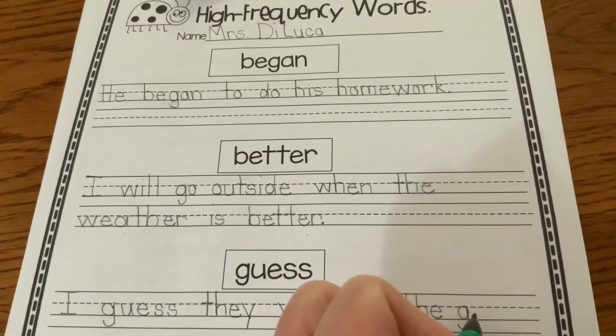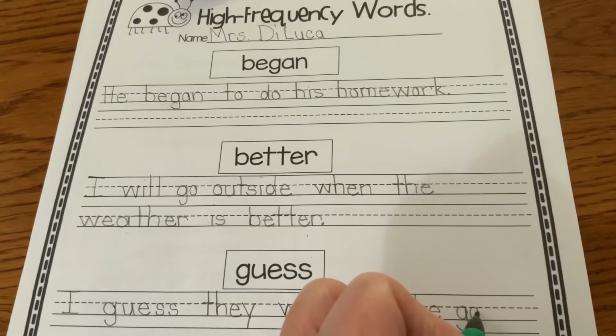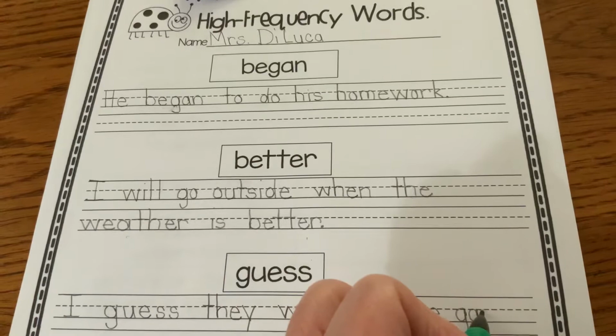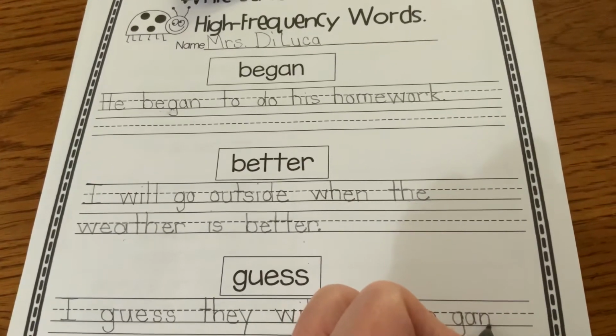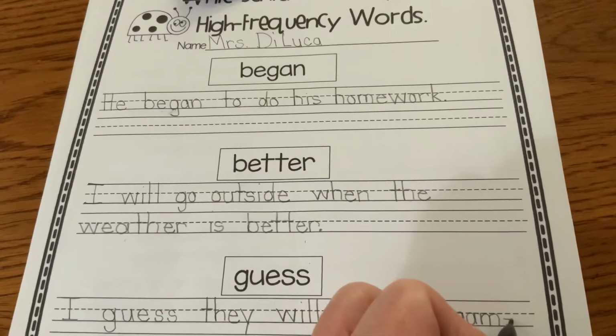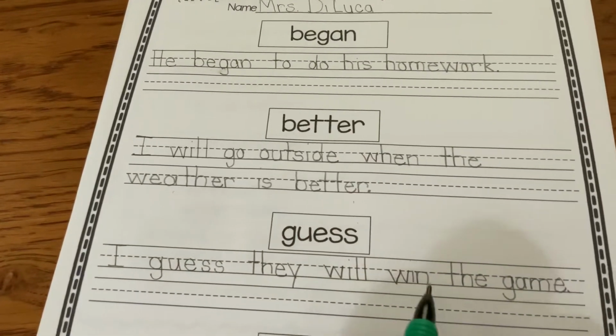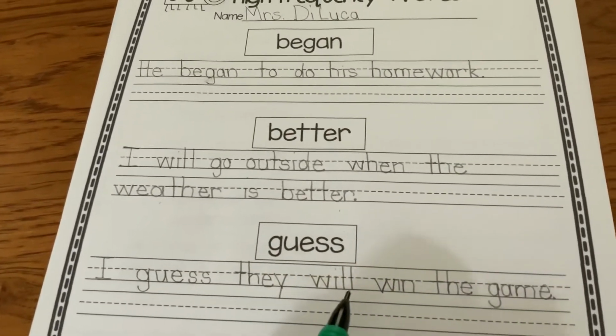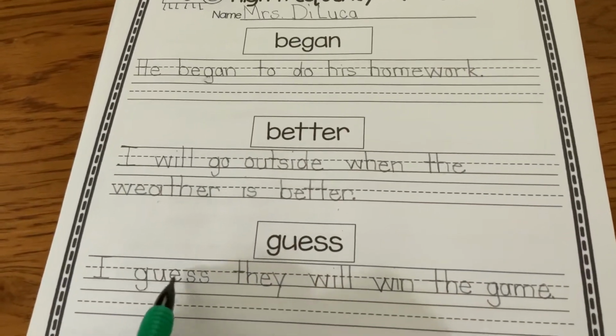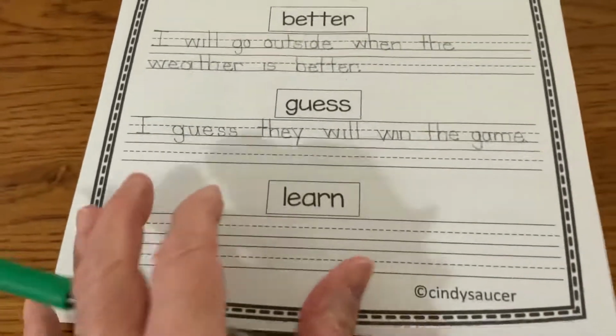Remember, the G has a tail that hangs below the line. Whole circle for the G, whole circle for the A. M has a stick on it. And a period at the end. I guess they will win the game. 1, 2, 3, 4, 5, 6, 7 words. And I did use the word guess.